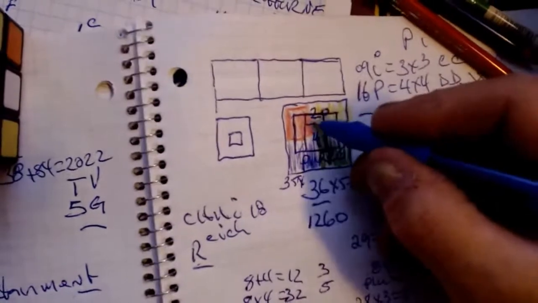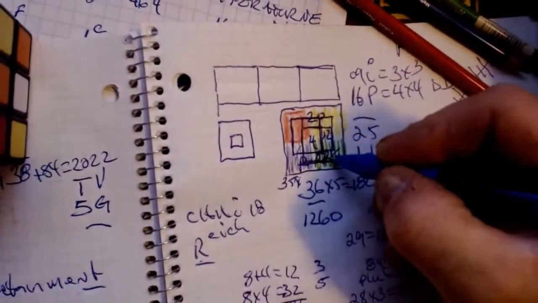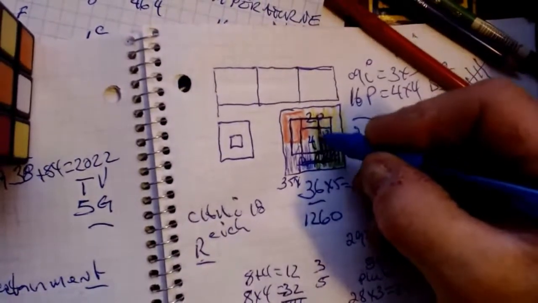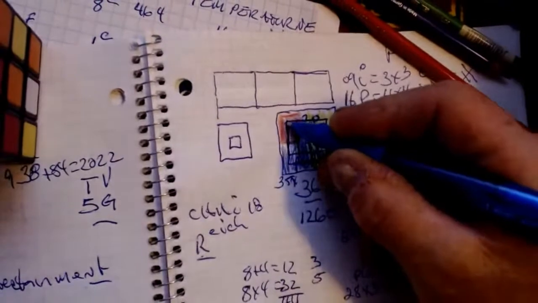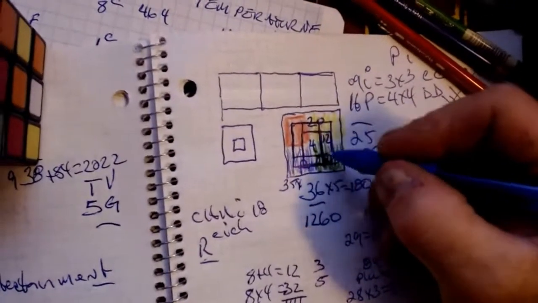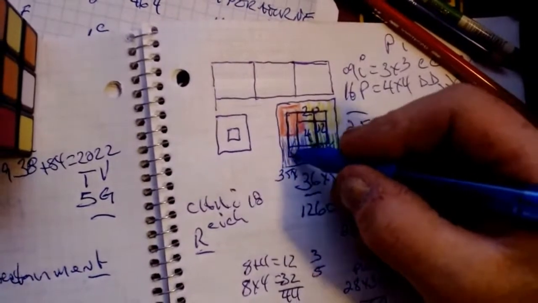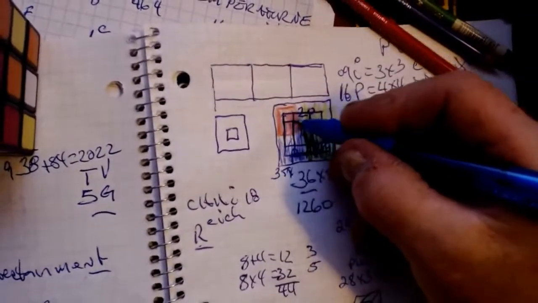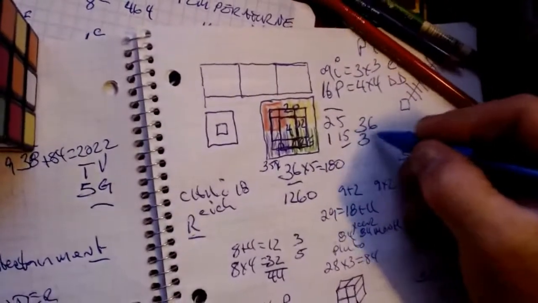And then there's another 9 right over here. And then there's another 1, 2, 3 right over here. And then there's another 9 right over here. So there's 36 and 36 9s.